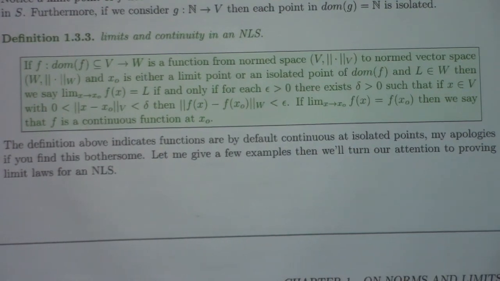All right, so if we have a function which goes from one normed linear space to another, and the domain of f could be a subset of V. It doesn't have to be all of V. And if x naught is a limit point, which just means that there's a deleted ball inside the domain of the function.